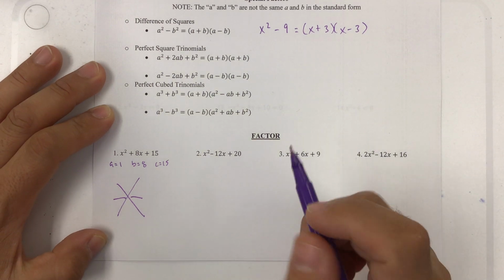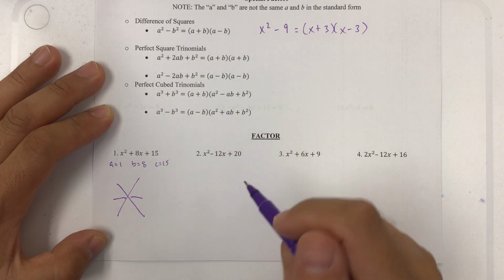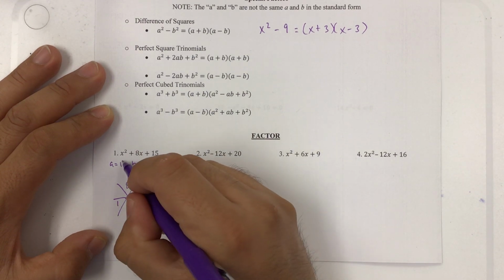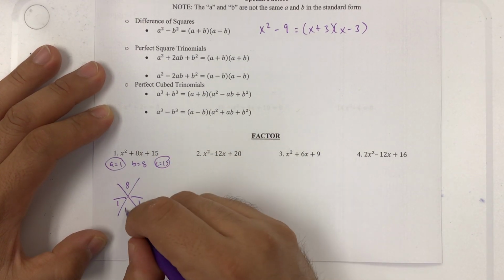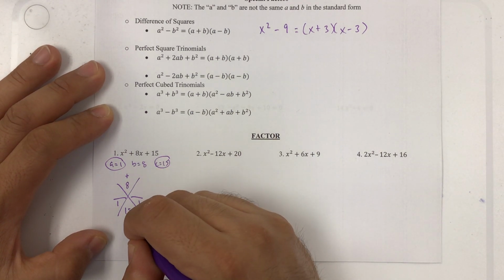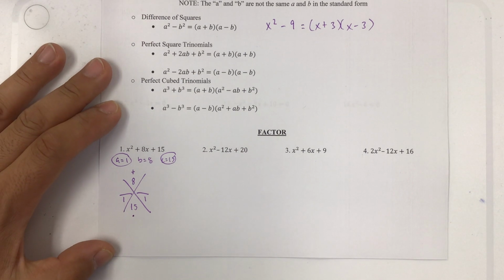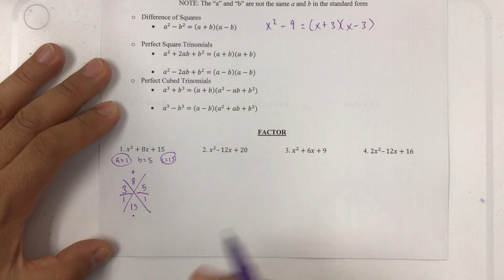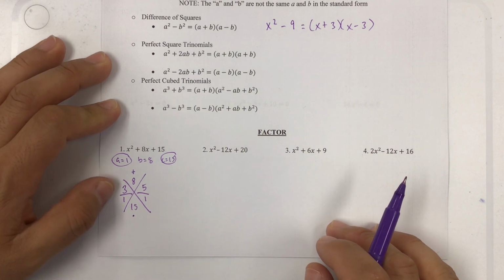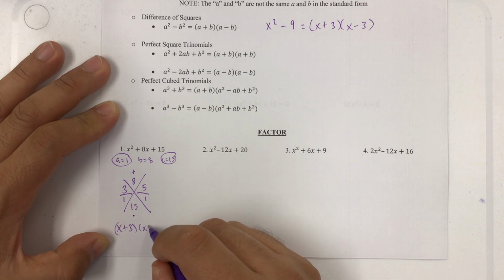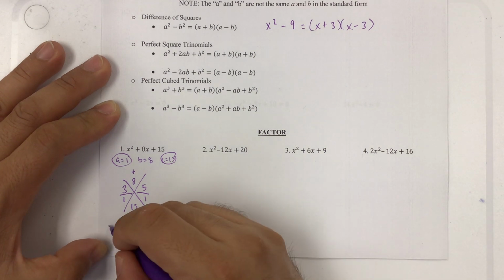So I set up the X, and right here we can see that B goes to the top, which is 8. We divide by A, which is 1, and then we multiply A times C, and we get 15. Now we're looking for 2 factors that add to 8 and multiply to 15. Hopefully you are saying that that's going to be 3 and 5. Order doesn't matter. So now 3 divided by 1 is positive 3, so my factor is x plus 3. And 5 divided by 1 is 5, so that's going to be x plus 5.